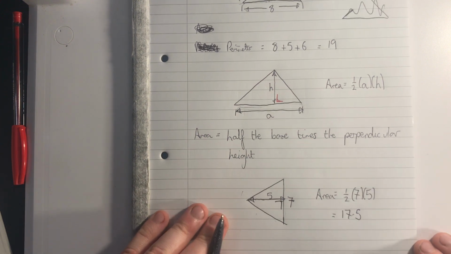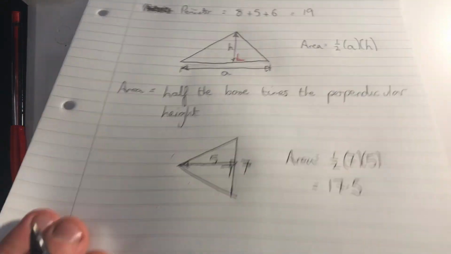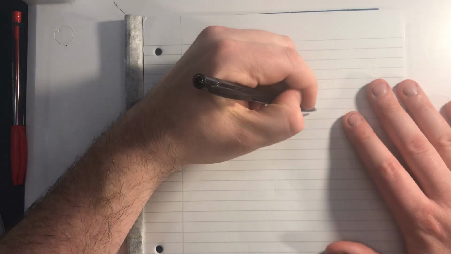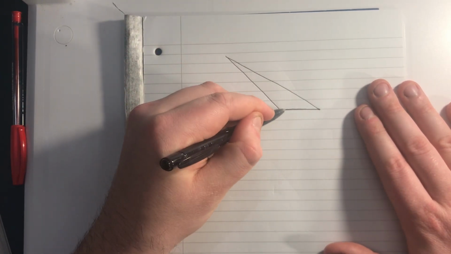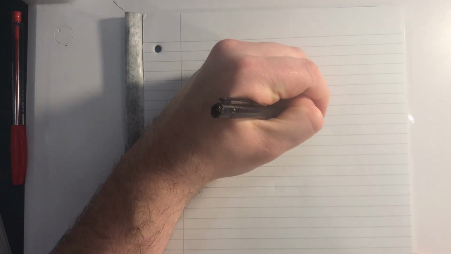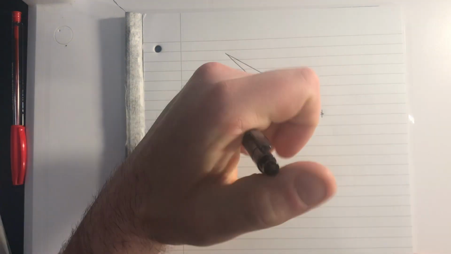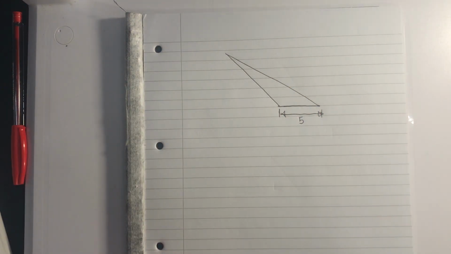Now, twists. So we always love a good twist in maths theory. What about if we had a triangle that looked a bit like this? So that's definitely a triangle, and we're given this piece of information here. We're told that that is, I don't know, 5.